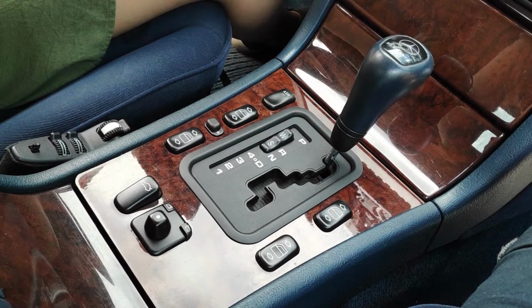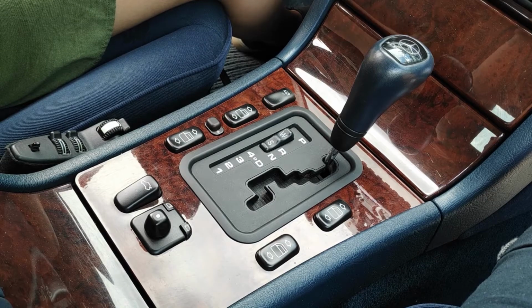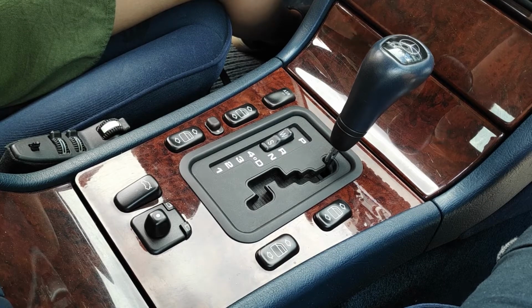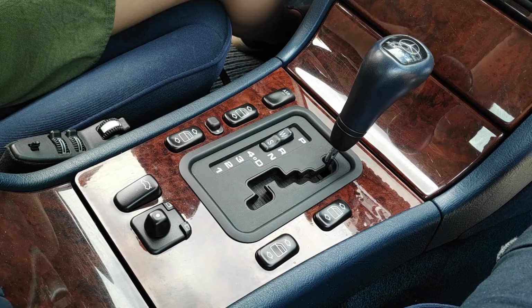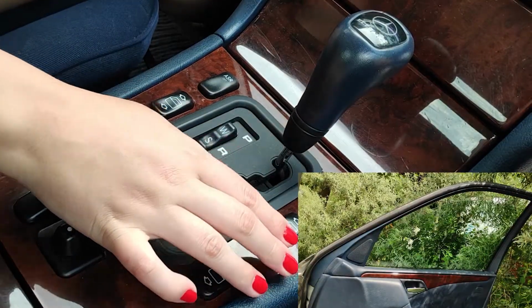Hey guys, today I'm going to show you how to reset power windows. You are here watching because the car battery was disconnected or the power windows were never programmed when you got the car. As you can see, the window isn't lifting automatically.